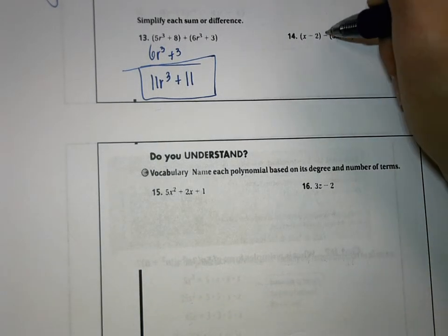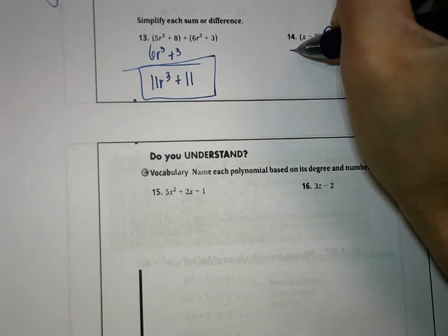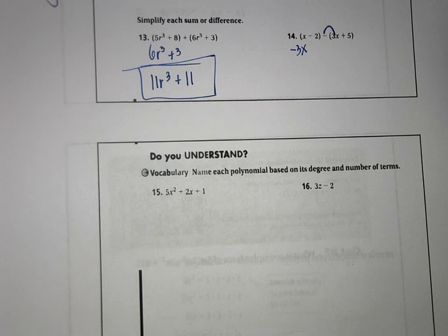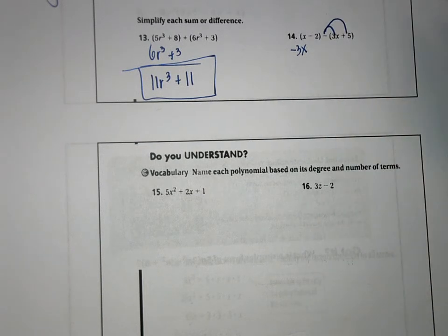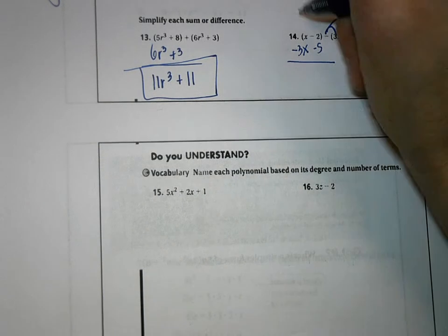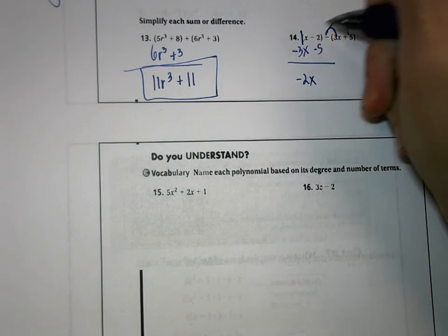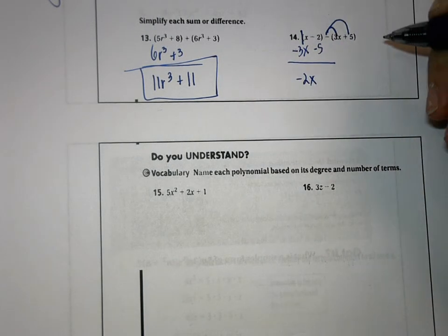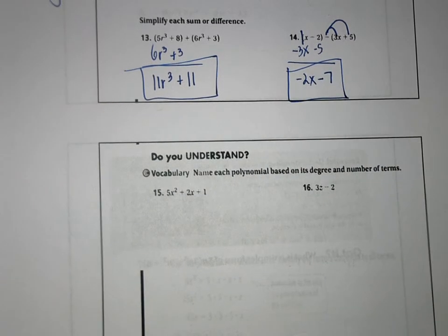When I do that and line up my like terms, this makes a negative 3x, and this becomes a negative 5. So when you're combining your like terms, you have a 1x minus 3x, which makes negative 2x. And negative 2 and negative 5 make negative 7. Okay, do we have questions there?